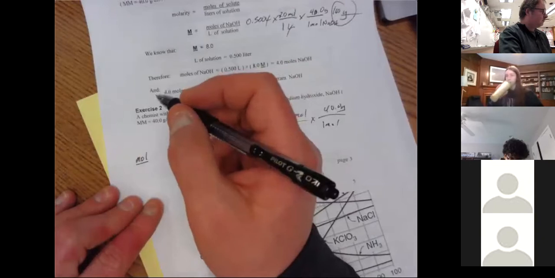And what is the formula for it? Mass divided by moles equals molar mass, right? Mass divided by moles, grams per mole, right?